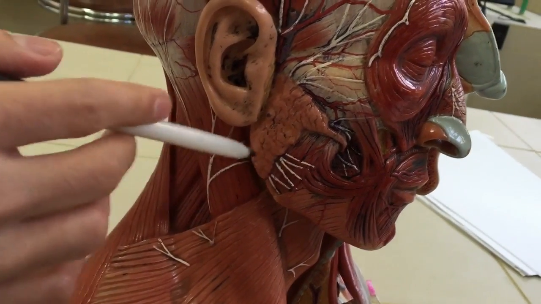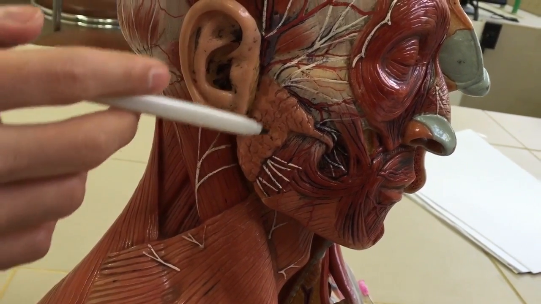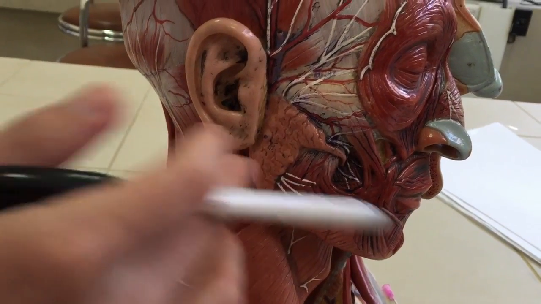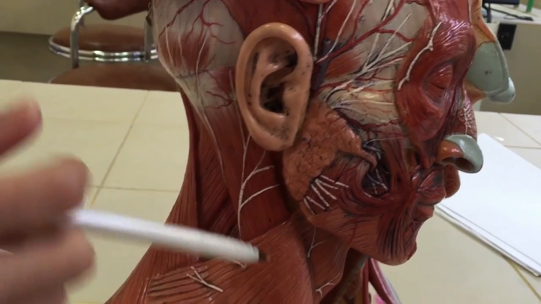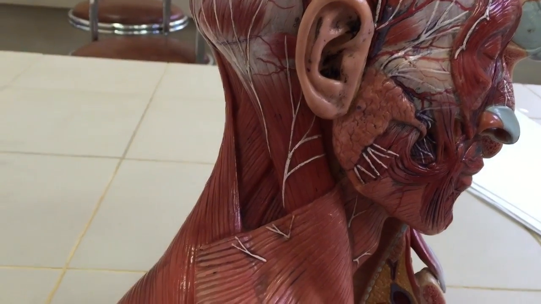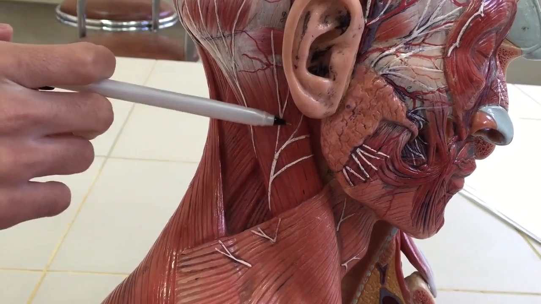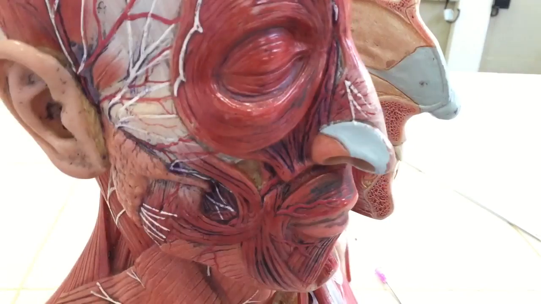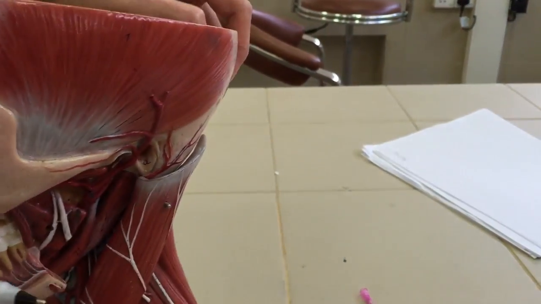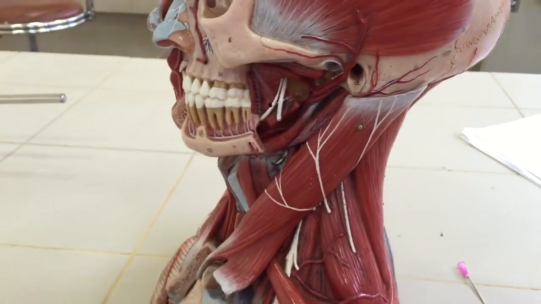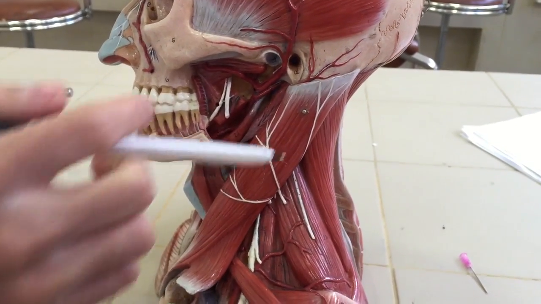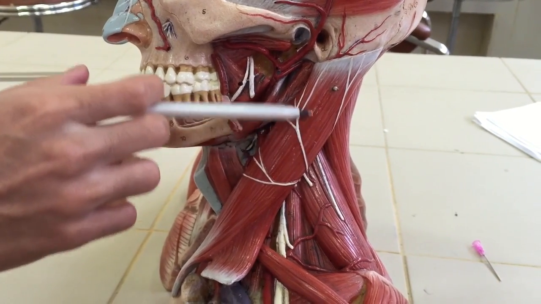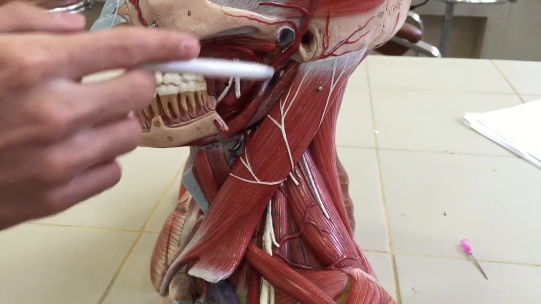The area close to the angle of mandible and the parotid gland is not supplied by the trigeminal nerve, but by the great auricular nerve. This is the great auricular nerve, a branch of the cervical plexus. And again on this side, I guess you can see that. Yeah, this is the lesser occipital nerve, but this is the great auricular nerve, again providing sensory nerve supply to this area of the face.